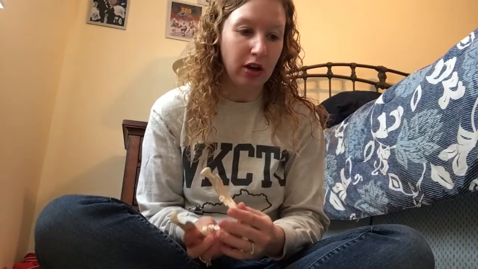There's one on each side. So I'm just going to try to show you all the way around. This is the part that fits in and forms the movable part of the jaw. You can actually feel this on yourself. Just open your jaw and it kind of pops out. So that would be your mandibular condyle.